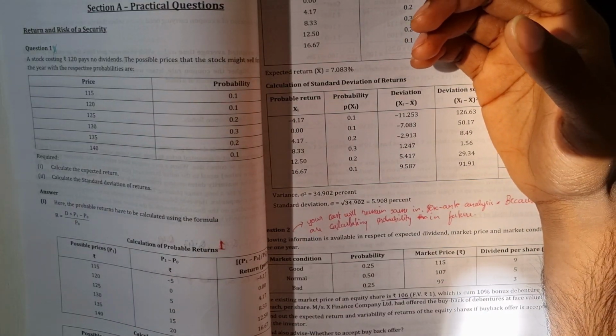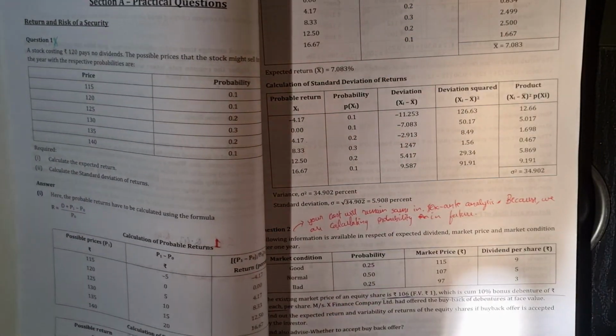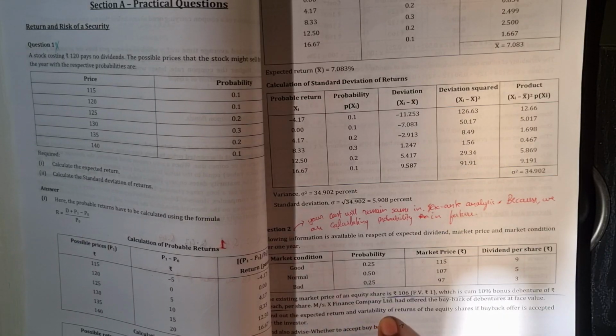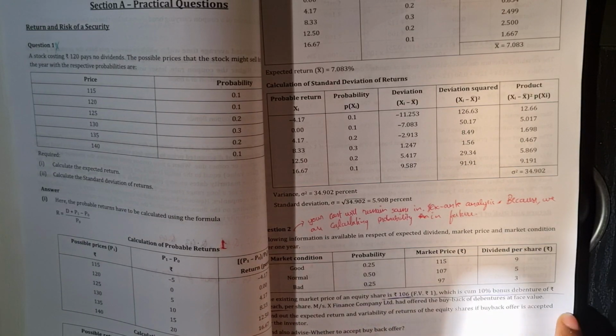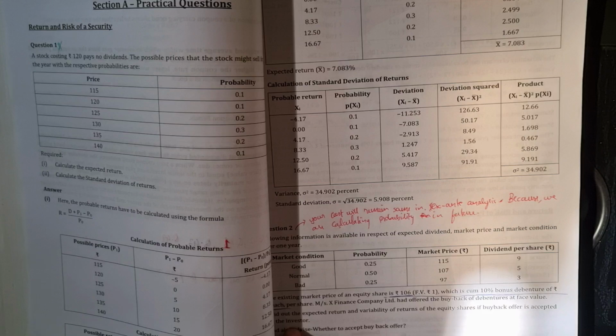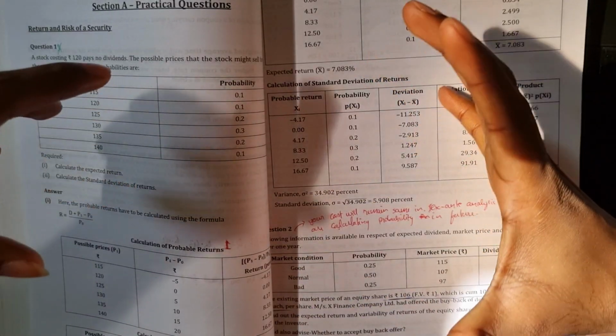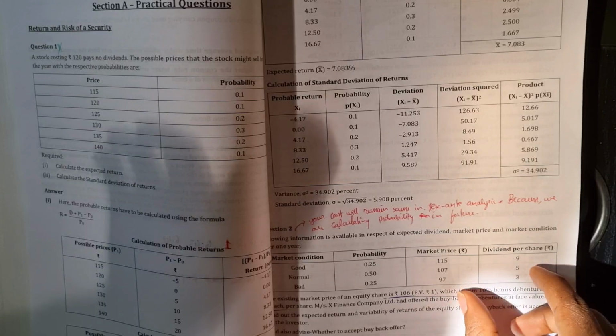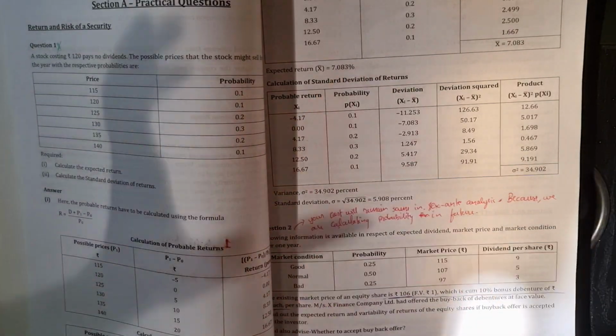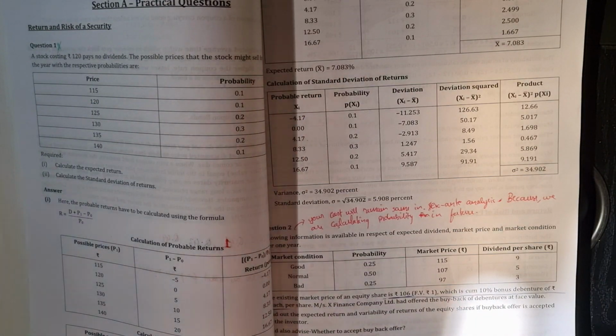Find out the expected return and variability of return of equity shares if buyback offer is accepted by the investor. So what they have asked is that the buyback offer is accepted by the investor. Means this 10% bonus debenture will go out of my hands.